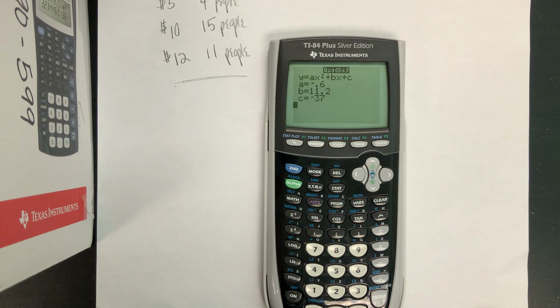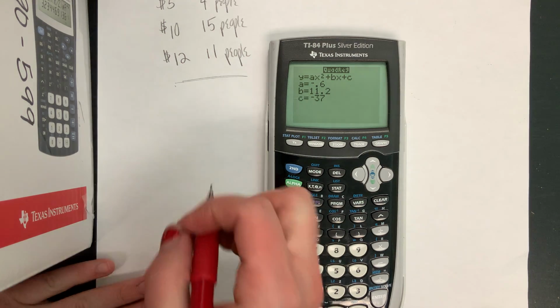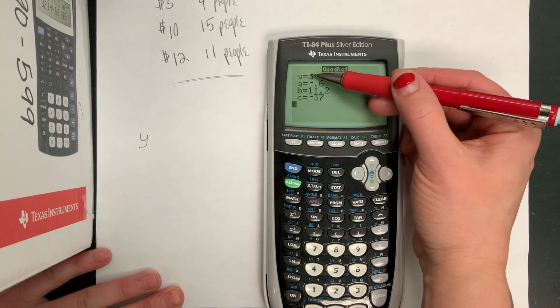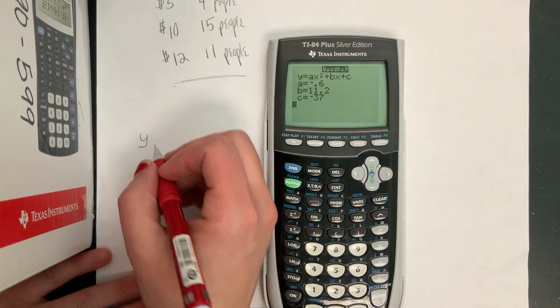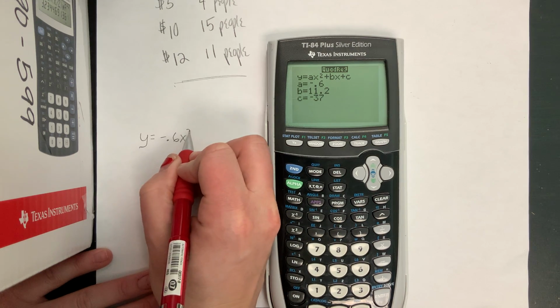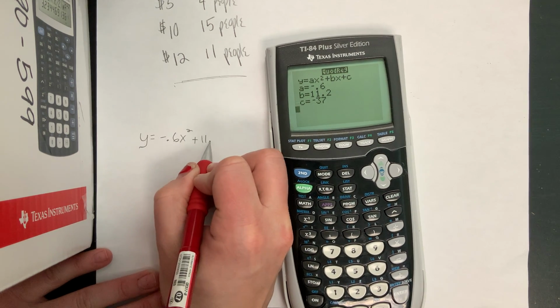Now, if your calculator didn't have the store reg equation option, and once you pressed enter, it's just going to look like this. Okay, so now you're going to want to write that equation down. So notice we're going to put this A in for A, B in for B, C in for C. So here's my quadratic for my situation.